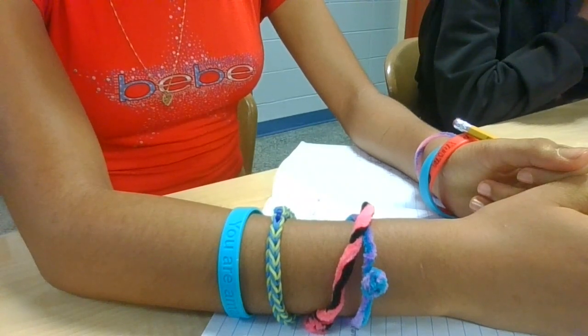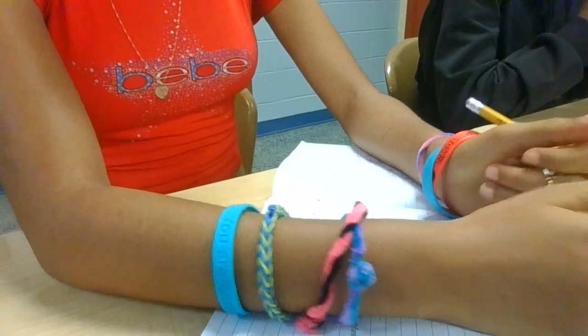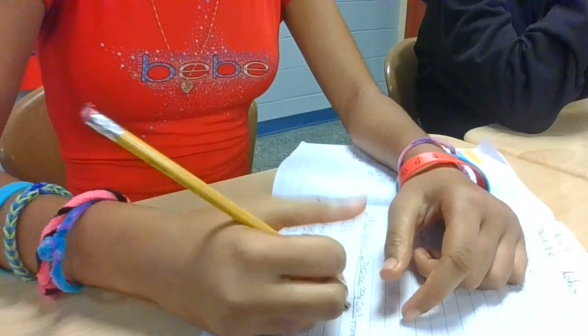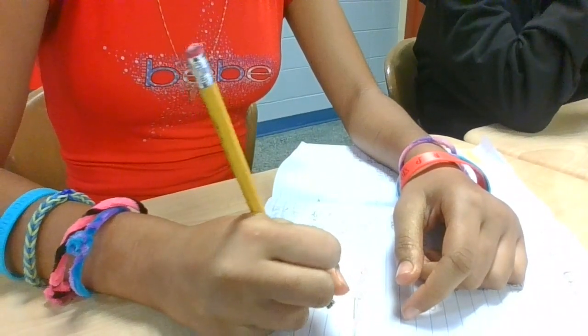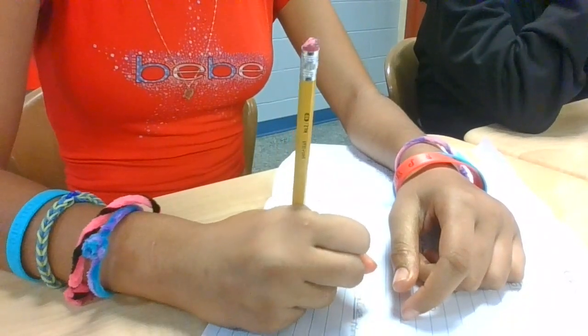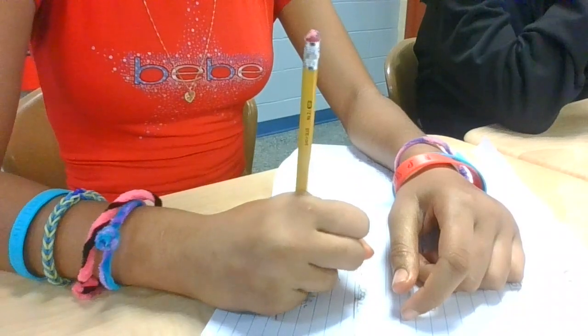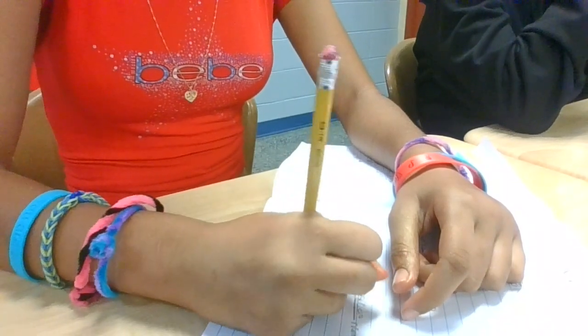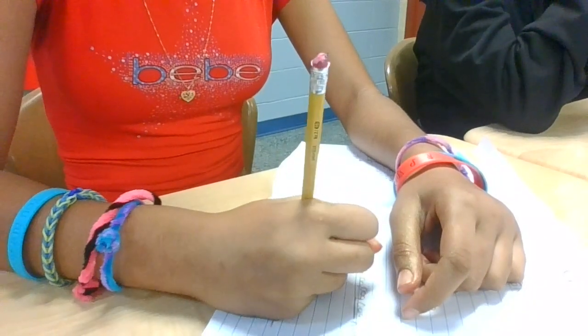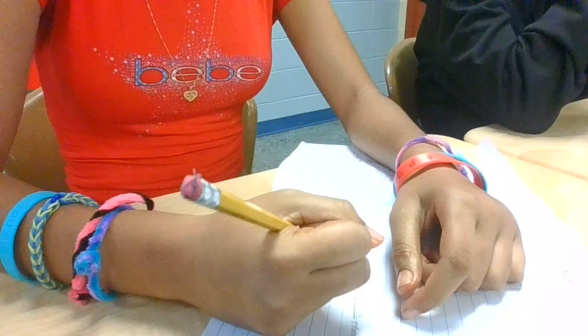I'm going to write out 3.443, and starting at my decimal, we'll go 7 times to the left. 1, 2, 3, 4, 5, 6, 7. So I'm going to have to add 6 zeros. So your answer will be 0.0000003443.